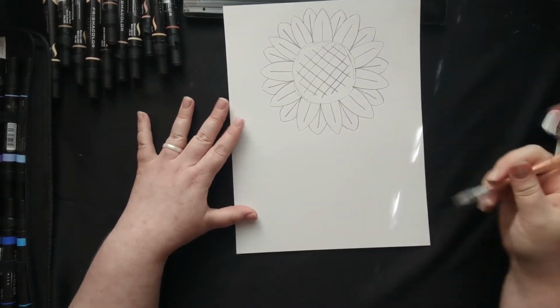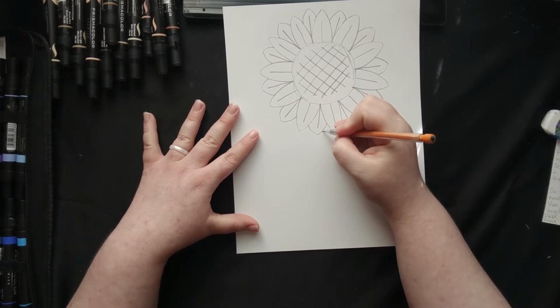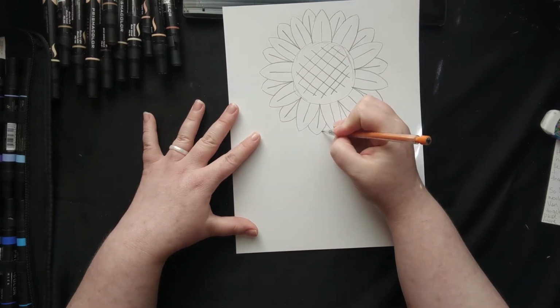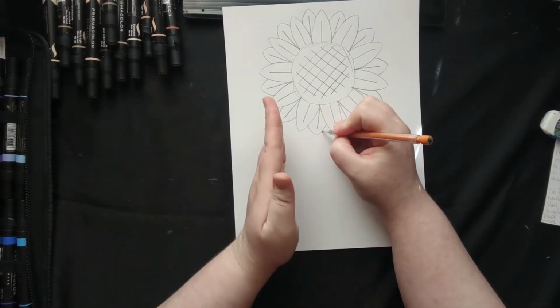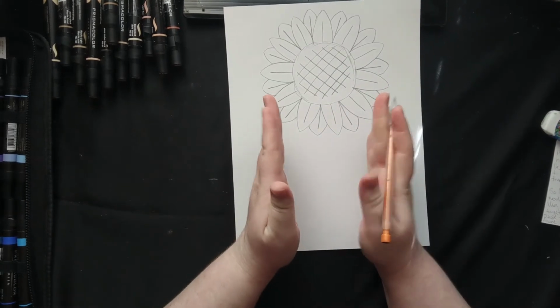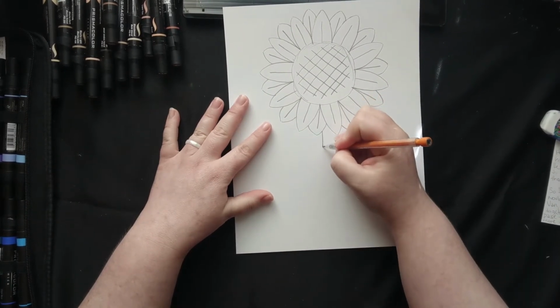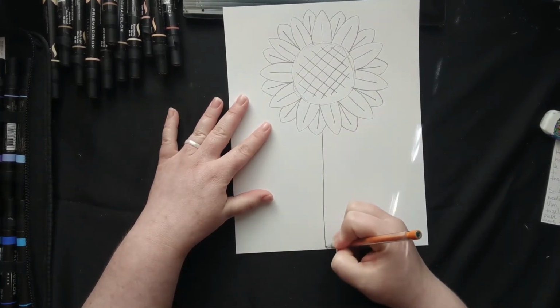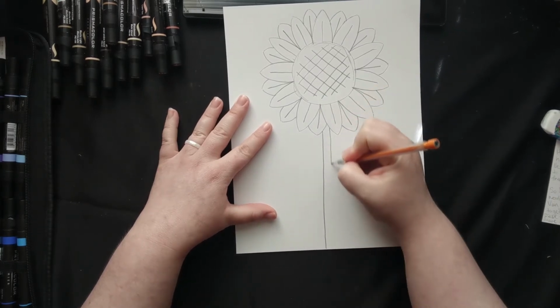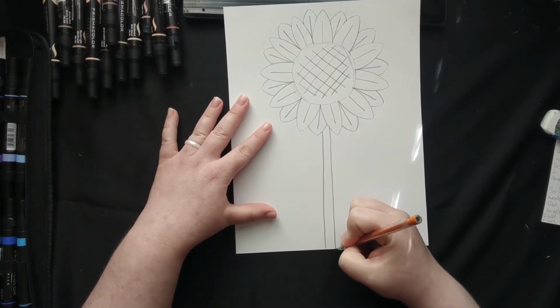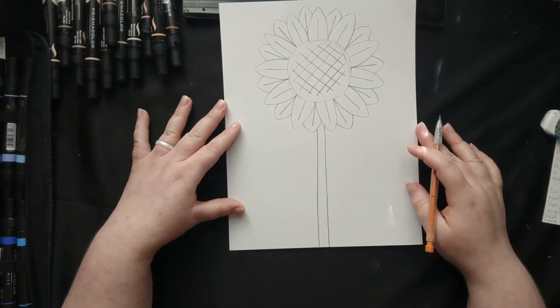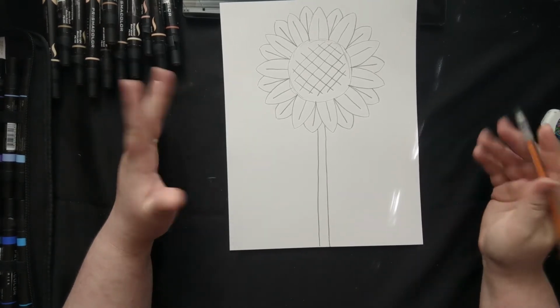Now for the flower stem. Let's add two parallel vertical lines. Vertical means up, down. Parallel means they never touch. Good. Now let's add some leaves.